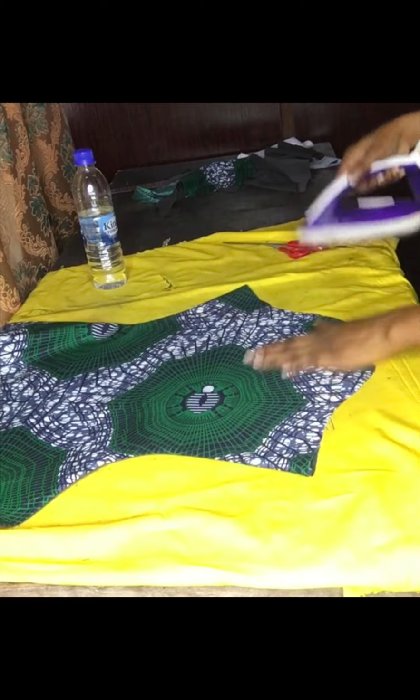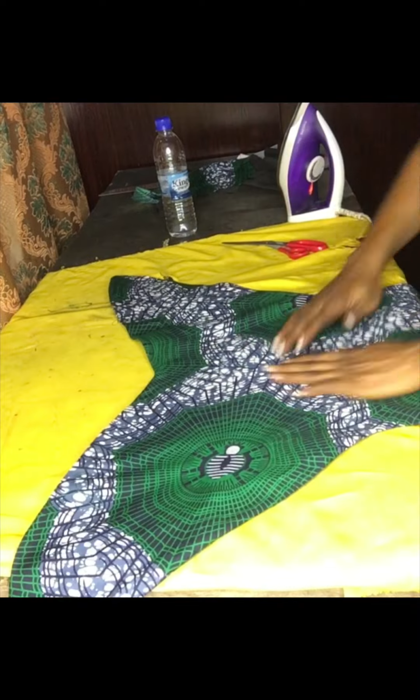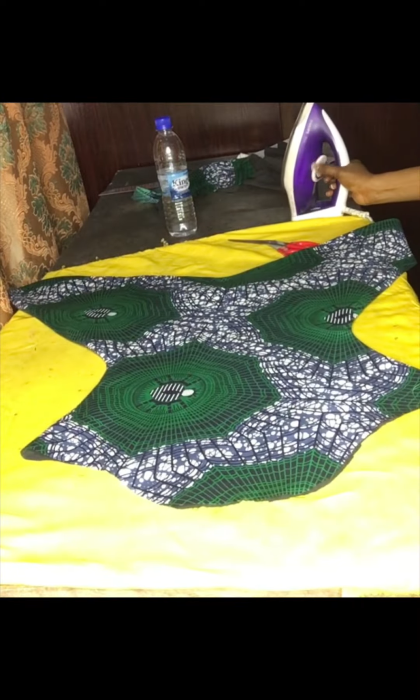So this is it. I've cut it out with my lining and my main fabrics. So I turned the down parts with the lining. Then I top stitch on the lining. So this is what it looked like.